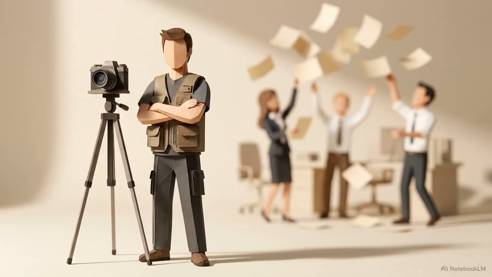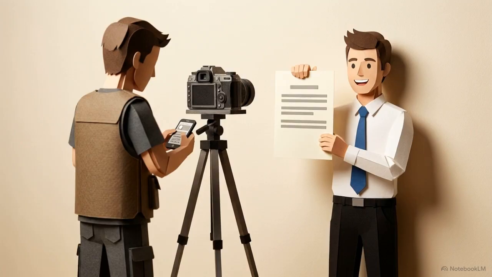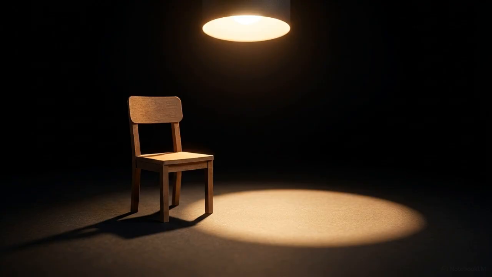But here is the catch. Just because your photographer is standing there with a camera doesn't mean they are taking pictures of everything going on. If you create a new document in that room, the photographer ignores it. At this stage, it is an untracked file. It's like a prop on a stage that the spotlight hasn't found yet.